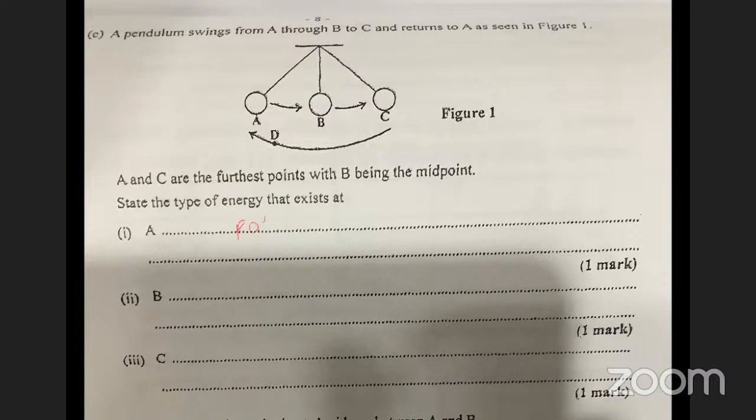Potential. What type of energy at B? Kinetic, that's why it's moving the fastest. What type of energy at C? Potential again. Potential to kinetic to potential. Next part.